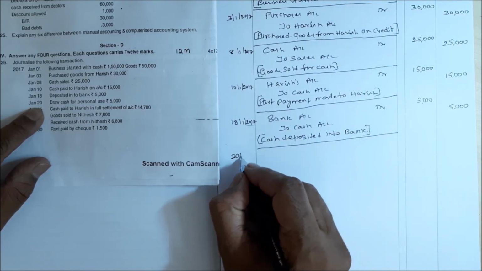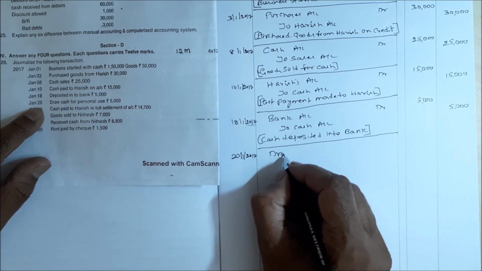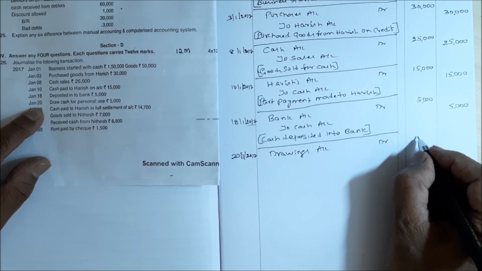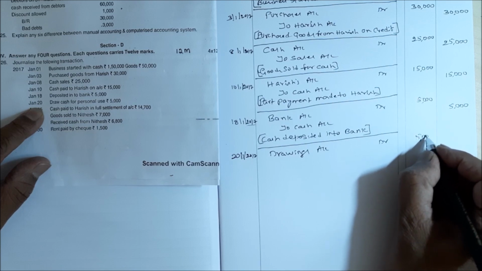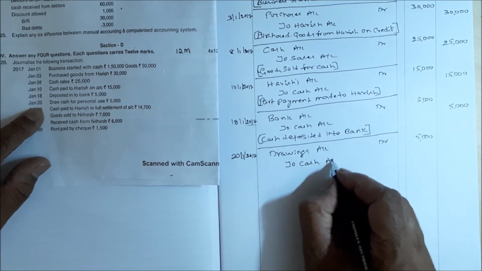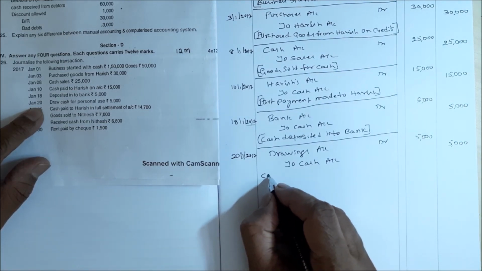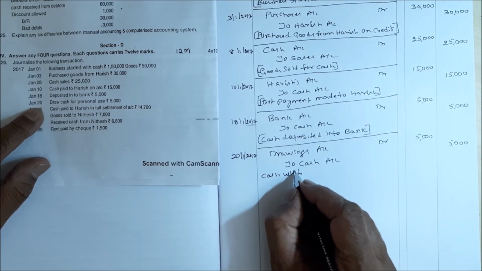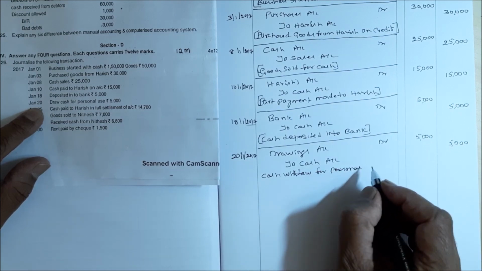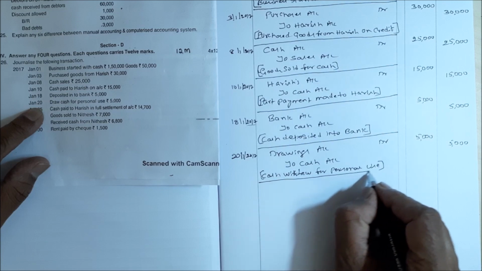So 20/1/2017, drawings account debtor 5,000 to cash account 5,000. Cash withdrew for personal use.